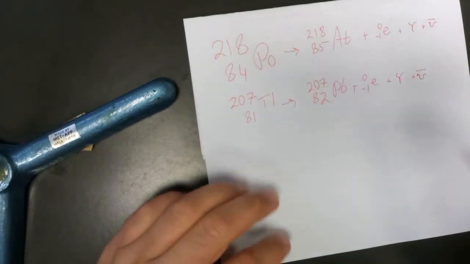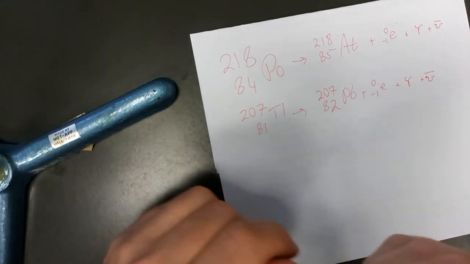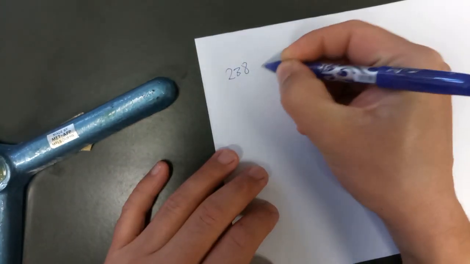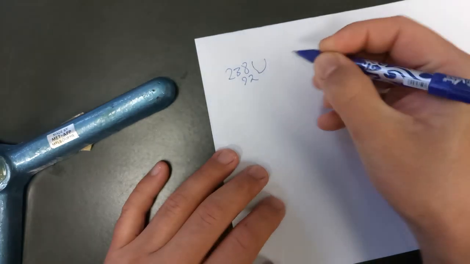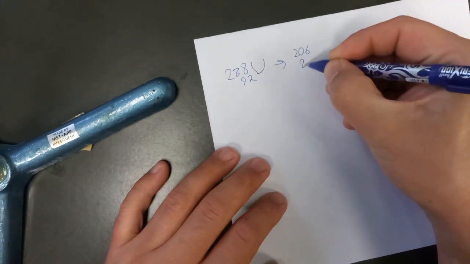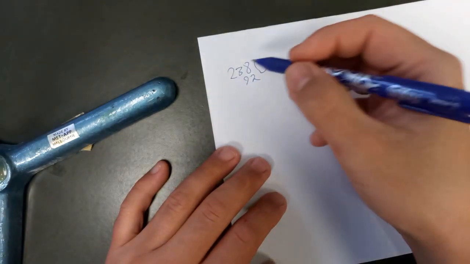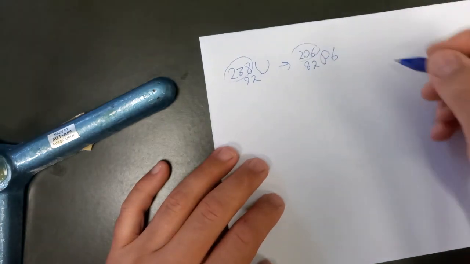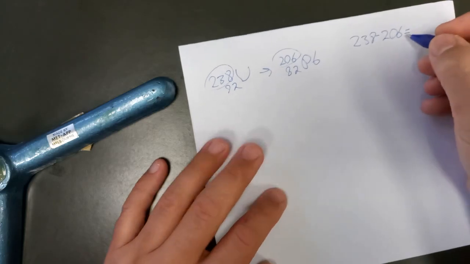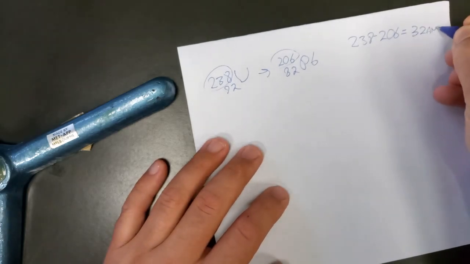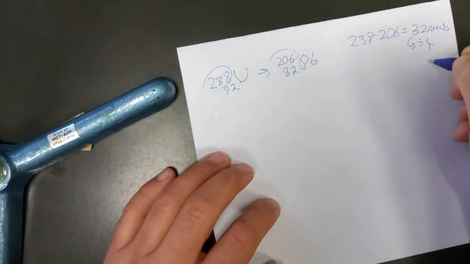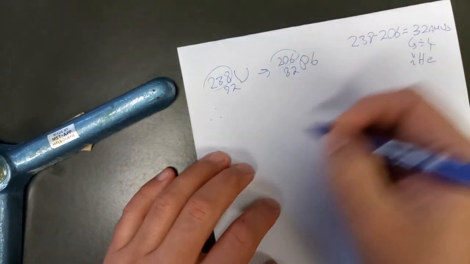Okay, so you've got uranium. I might use blue pen so you can see the answer. Uranium-238 with an atomic number of 92 is going to become lead-206. Lead has got 82, and that's Pb. So when you compare the mass numbers, and that's the first thing you do, 238 take 206 will equal 32 atomic mass units.